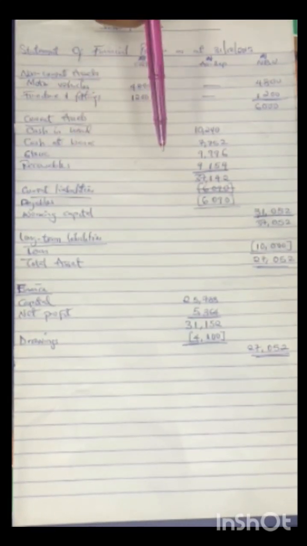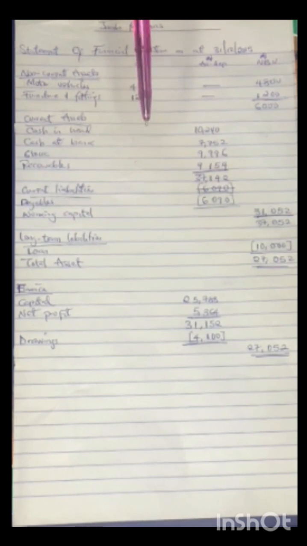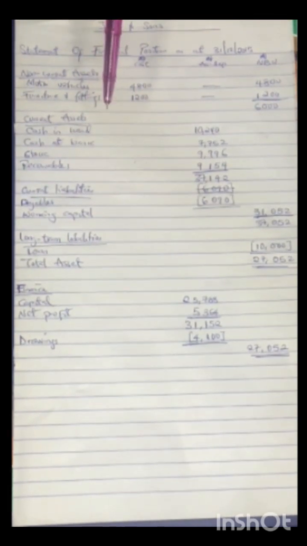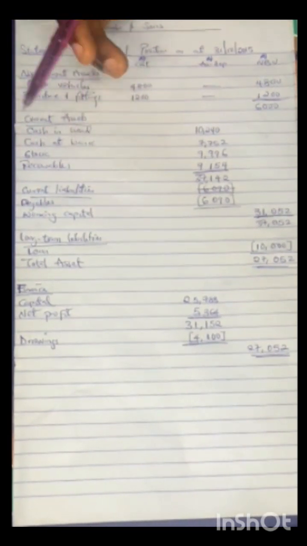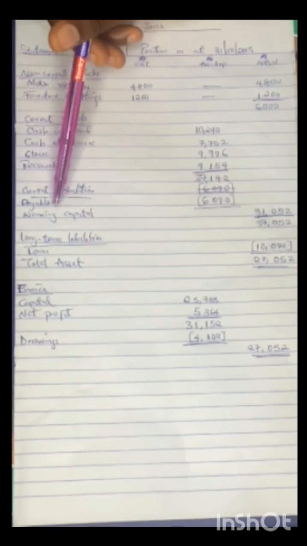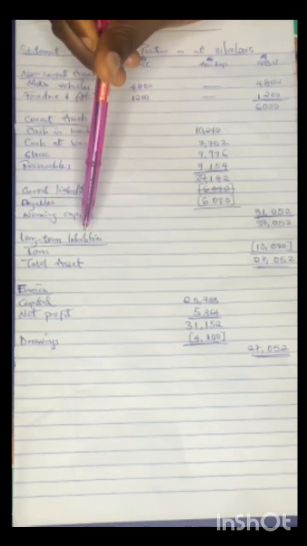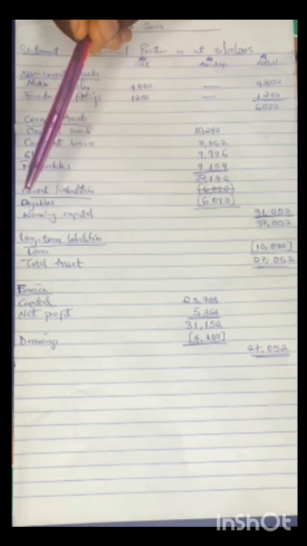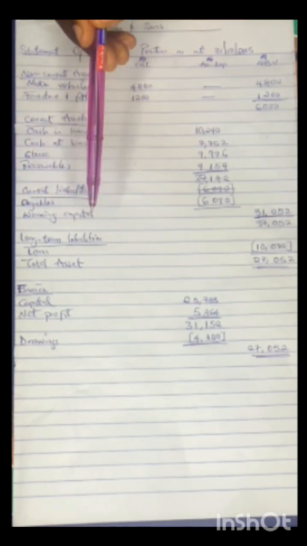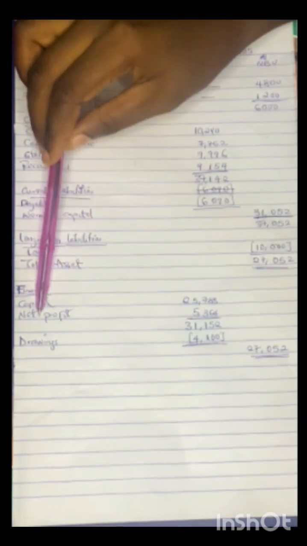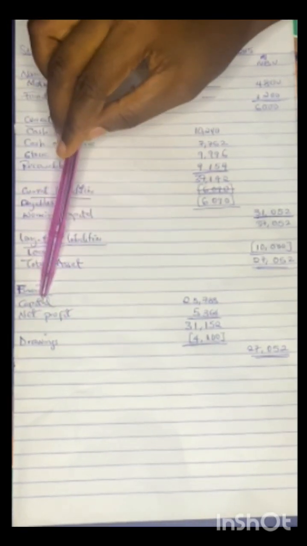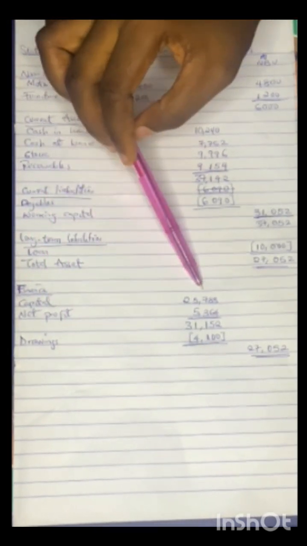Now the accounting equation holds that capital plus liability is equal to assets. Using the vertical method, we can interpret that equation as assets minus liability equals capital. So we have subtracted both the current liability as well as the long-term liability, which means our answer should be equal to the capital. Now we go to the finance section. This is where our capital comes in. Our capital, the amount used in starting this business, is this.